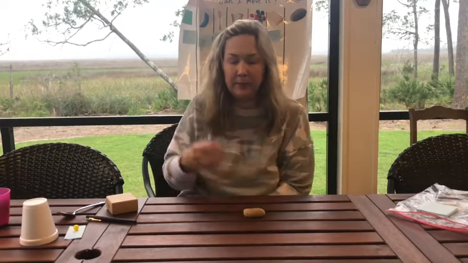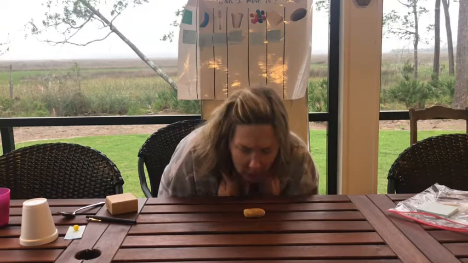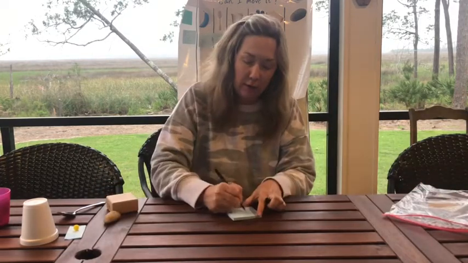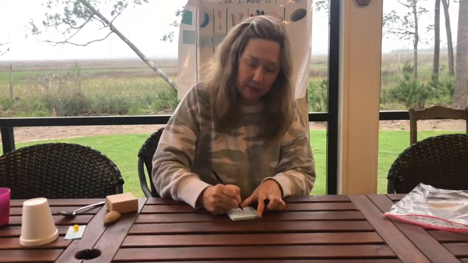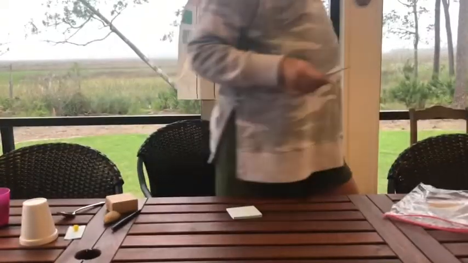And I'm going to see if I can blow this and make this move. What do you think? Yes or no? Make a prediction. All right, let's try and see. Was I able to get it to move? Nope. The rock would not move. So that would be another frowny face. All right. So I'm going to put that on my poster.